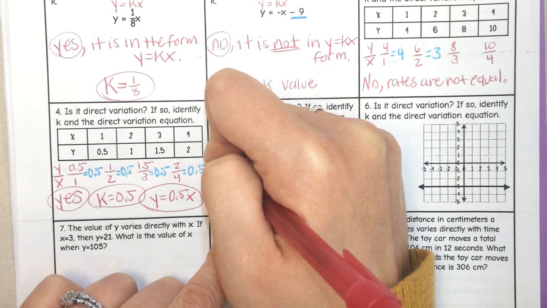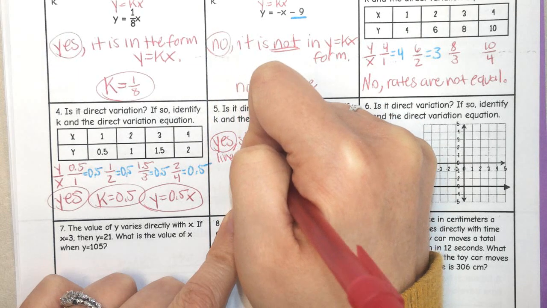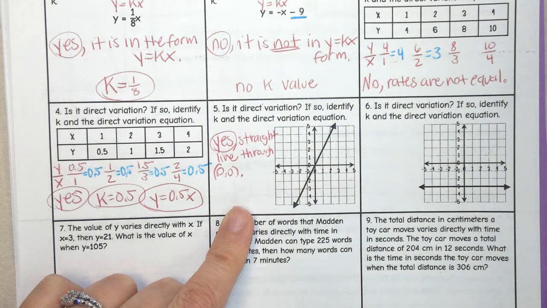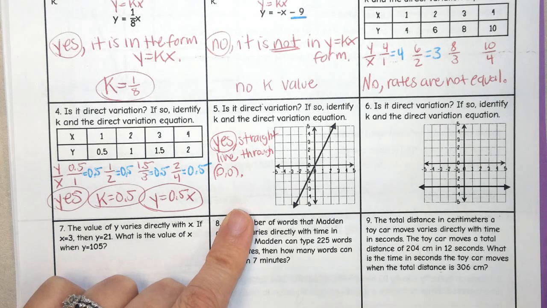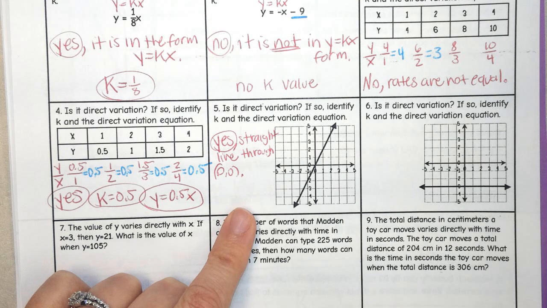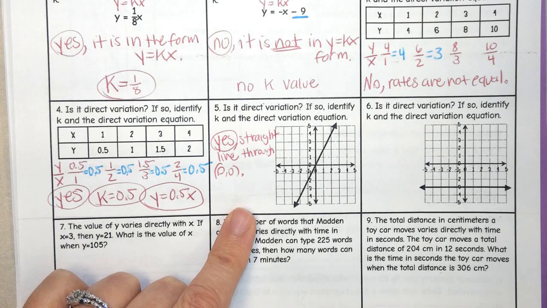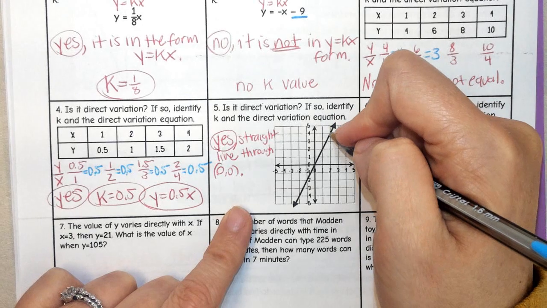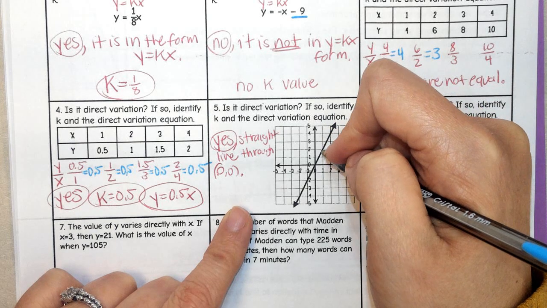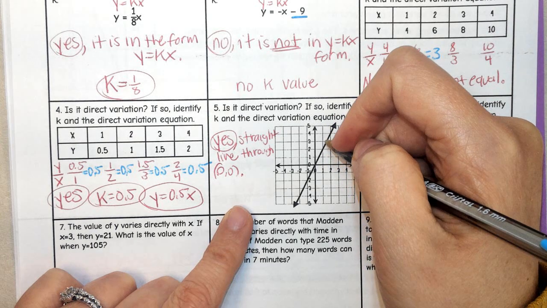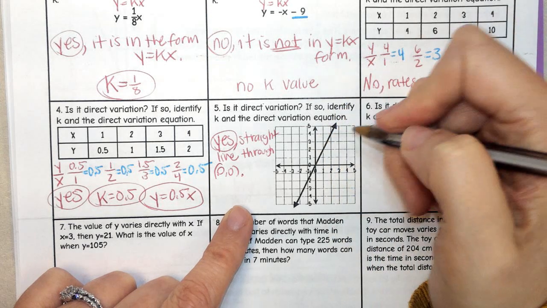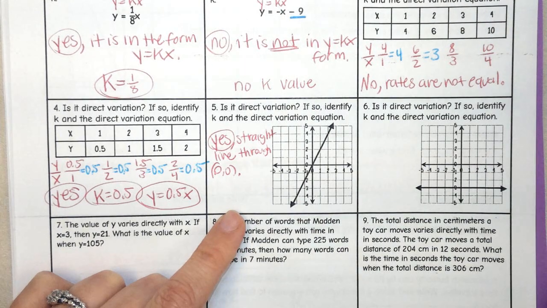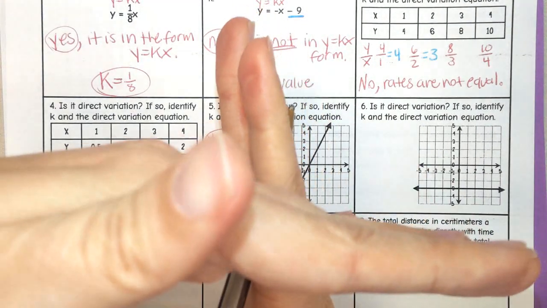Straight line through 0, 0. So if it's a direct variation, we should have a k value. So on this, I want you to find a couple points on the graph where you can tell exactly where those points are. Do you see any ordered pairs on here? Well, you can read them exactly because they are right on where the grid lines cross.